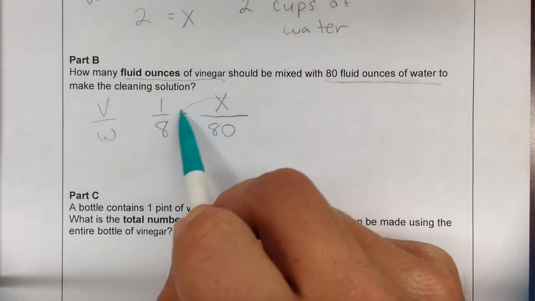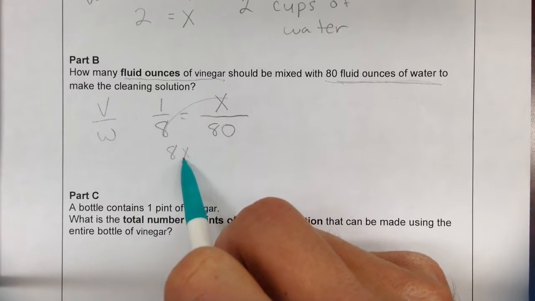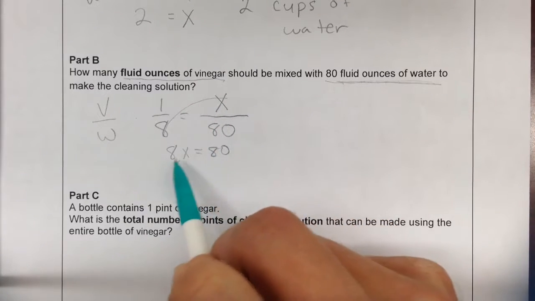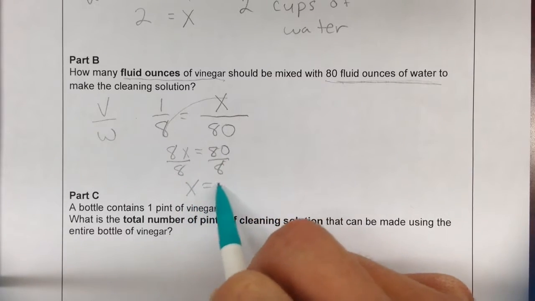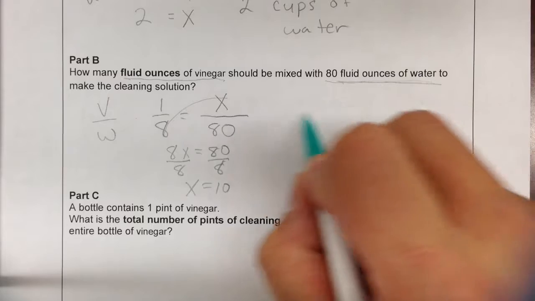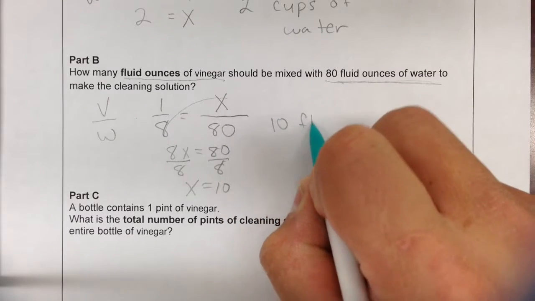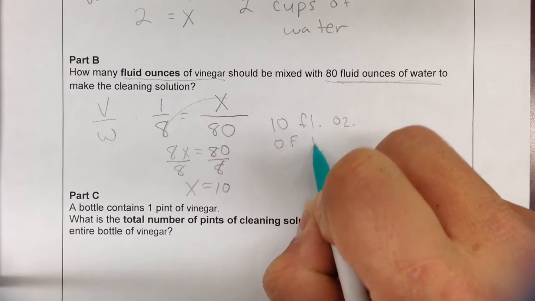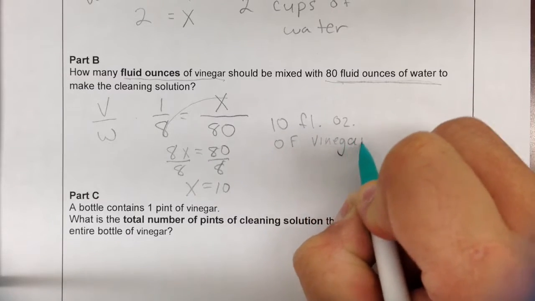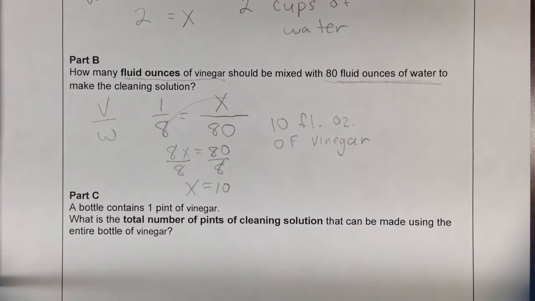Now we can cross multiply and get 8x equals 80, and divide both sides by 8. X equals 10. So we'll have to mix 10 fluid ounces of vinegar. Let's try the next one now.